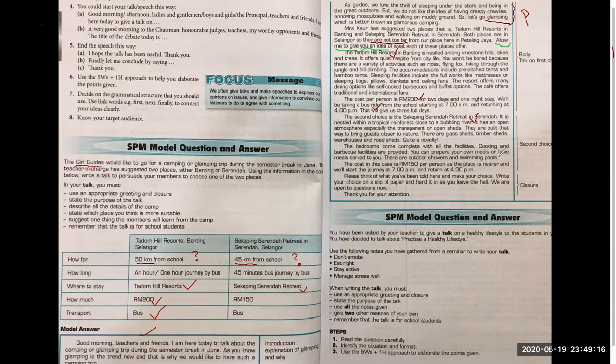You see? Not repeated. The cost in this case is 150, 150, as the place is nearer. Okay, we will think about this nearer, and we'll start the journey at 7 a.m. and return at 4 p.m. So he repeats this. 7 a.m., 4 p.m. So the time will be the same. Please think of what you've been told here and make your choice. Write your choice on a slip of paper and hand it in as you leave the hall. We are open to questions now. Thank you for your attention.